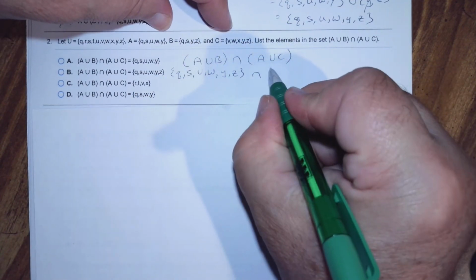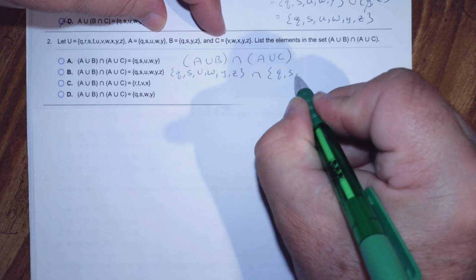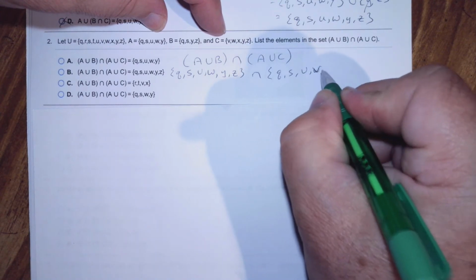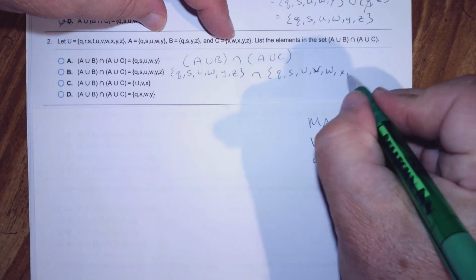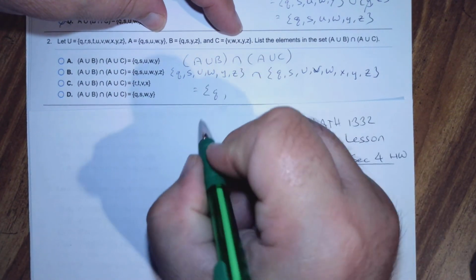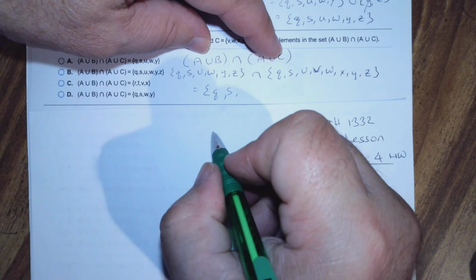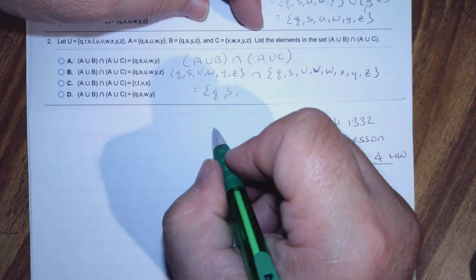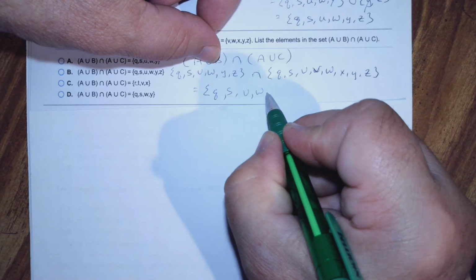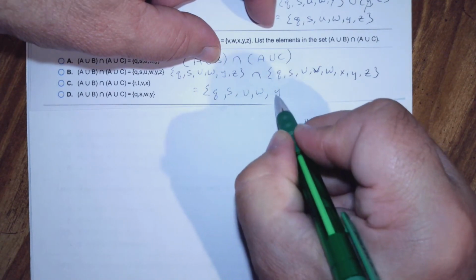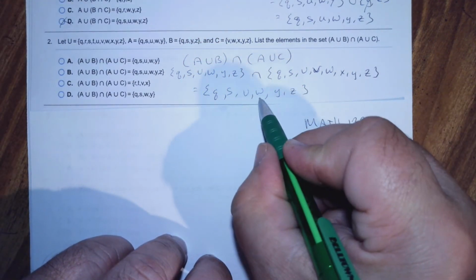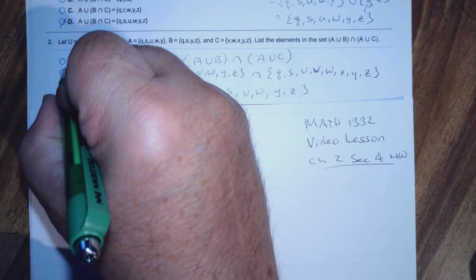Intersect with A and C. It's Q, S, U, V, W, X, Y, Z. Where they intersect, they both have a Q, they both have an S, they both have a U, they both have a W, a Y, and a Z. Q, S, U, W, Y, and Z. B.